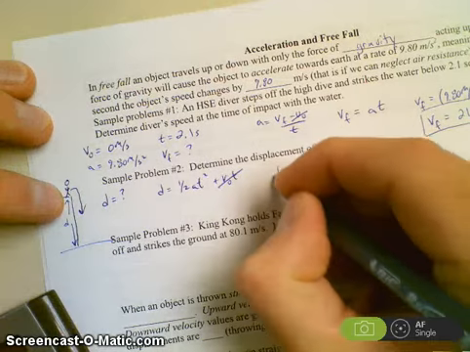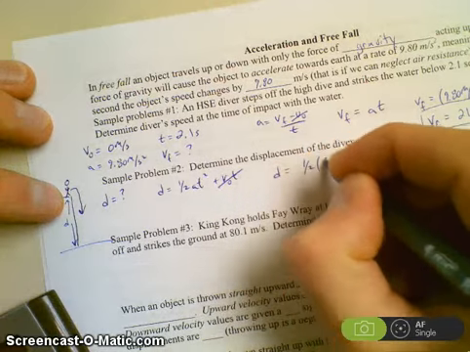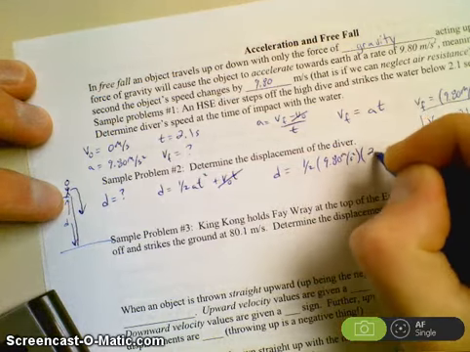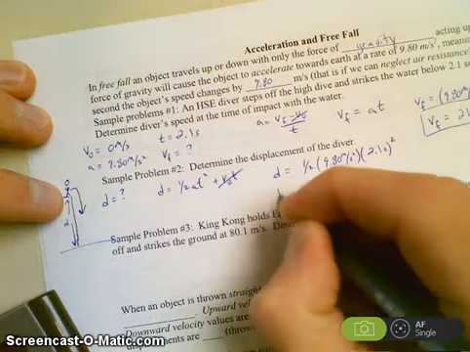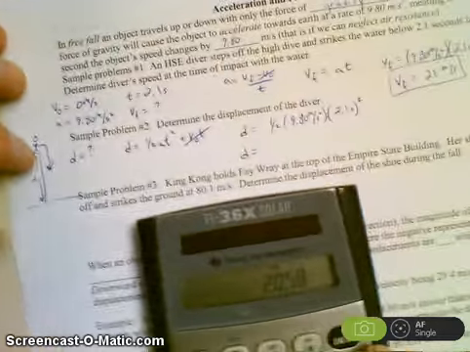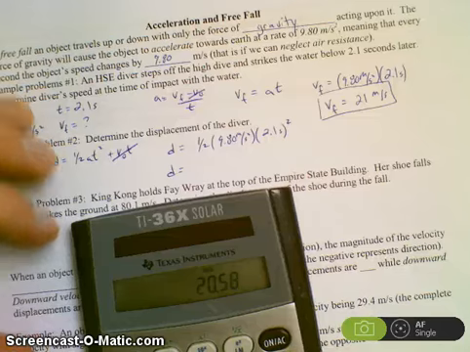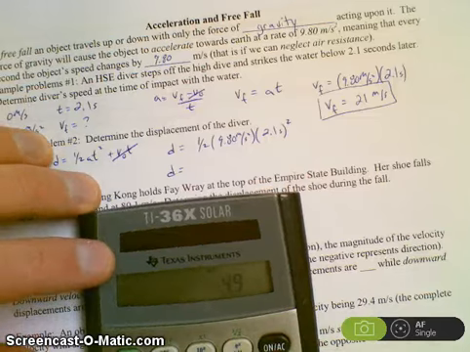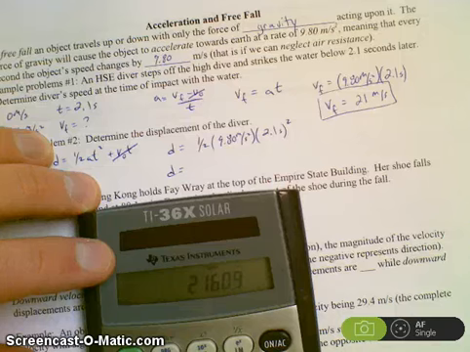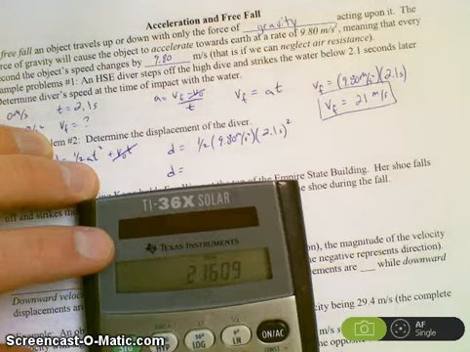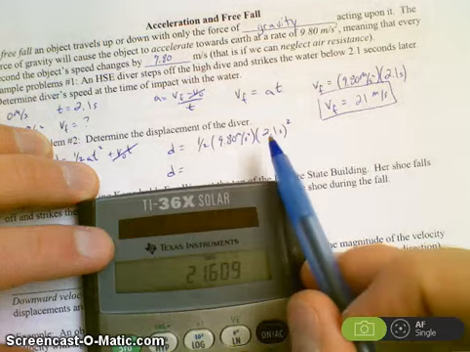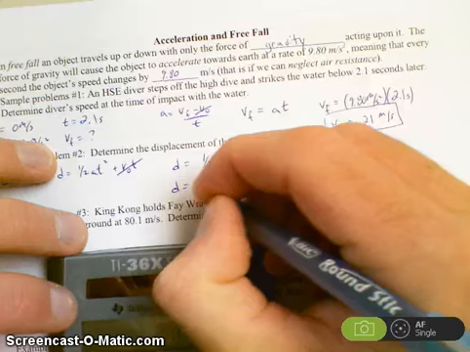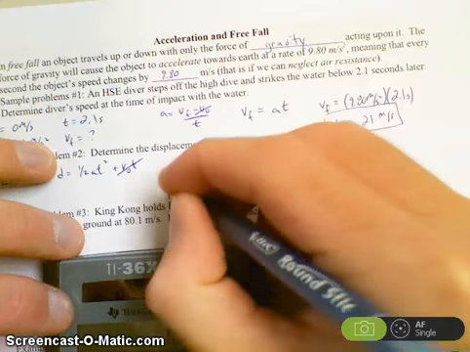So now I can substitute 1/2 times 9.80 meters per second squared times 2.1 seconds quantity squared. And I can do this all in one step. It's all multiplication and division. So again, 0.5 times 9.8 times 2.1 squared gives me a value of 21.6. Again, rounded to 2 digits, so I'm going to round that to 22 meters.